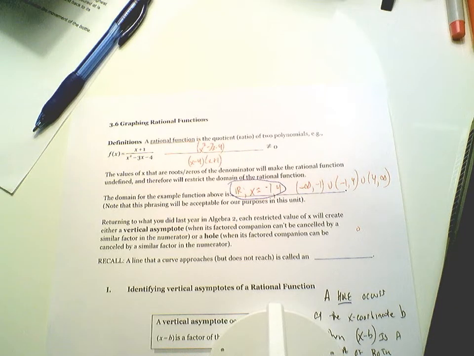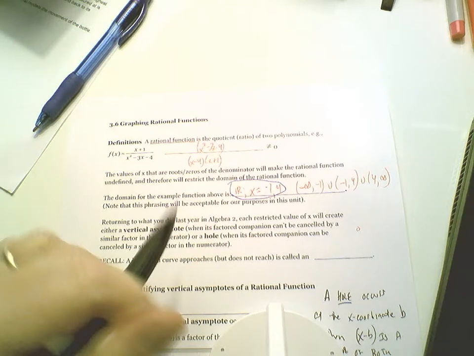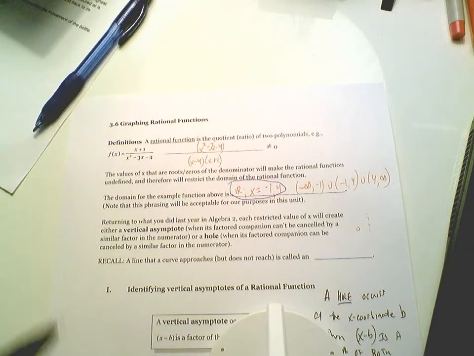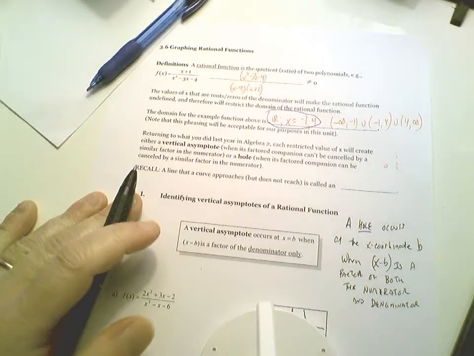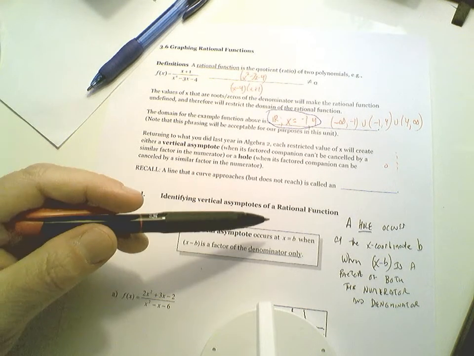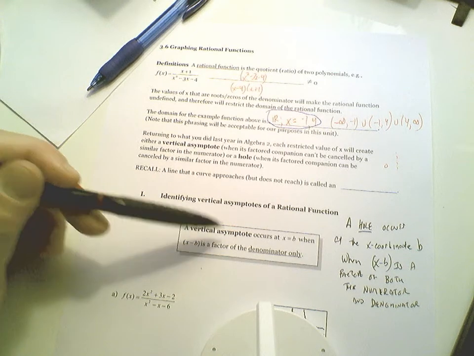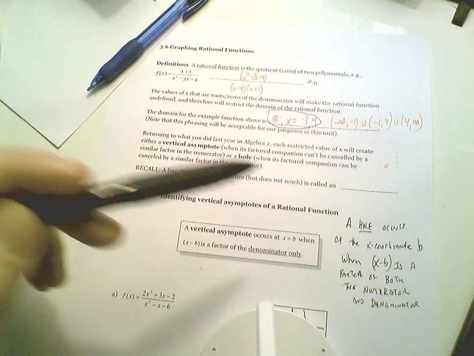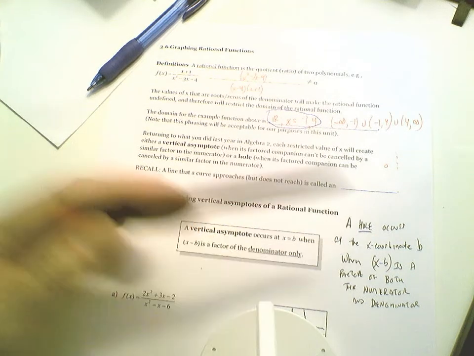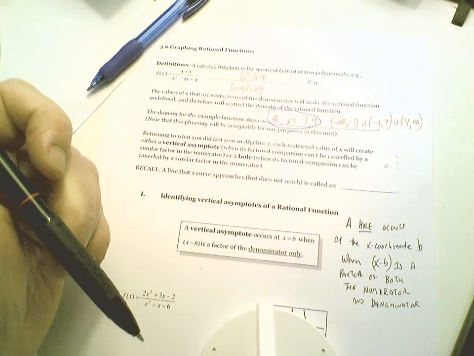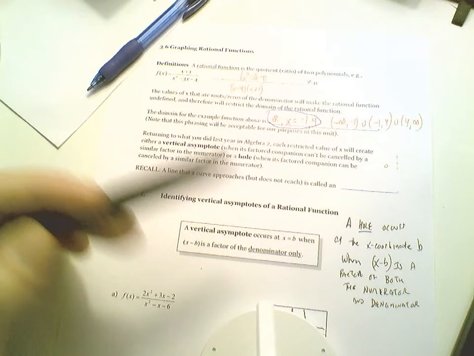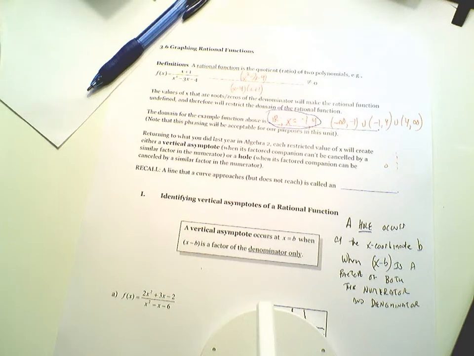A vertical asymptote will be drawn as a dotted vertical line. Just to reiterate, a vertical asymptote occurs at x equals b in our rational function when x minus b is a factor of the denominator only. A hole occurs at the x-coordinate of b when x minus b is a factor of both the numerator and denominator. So let's look at a few examples.